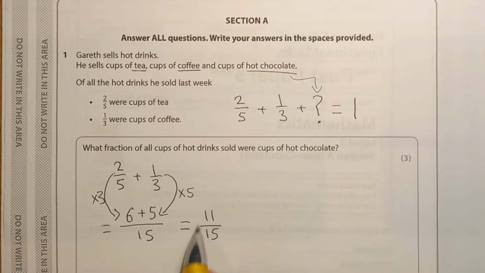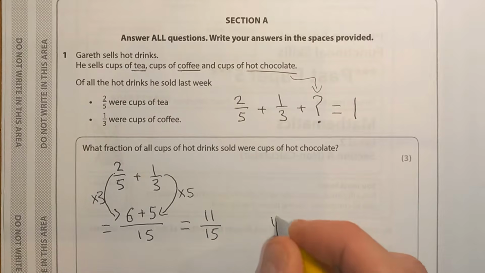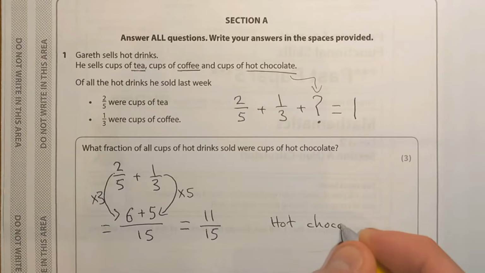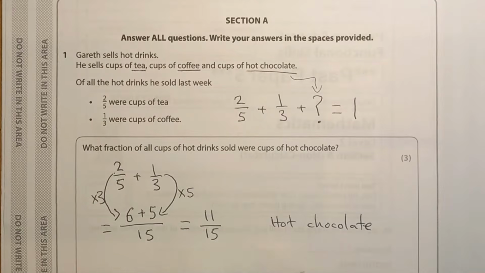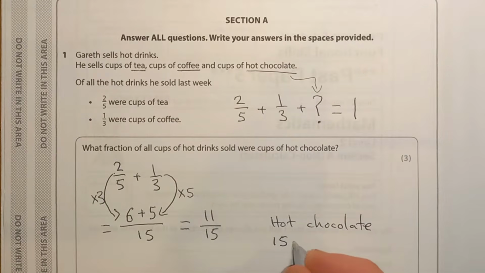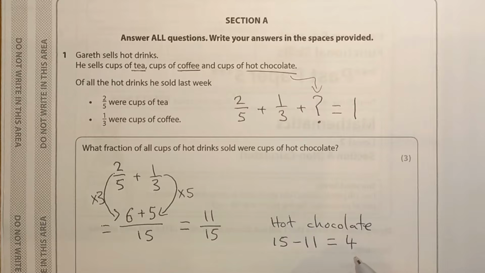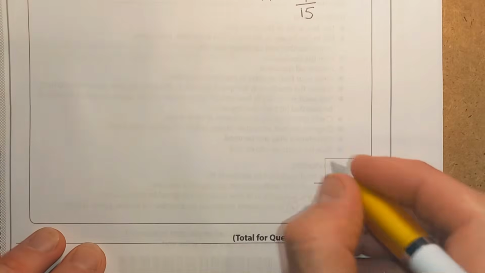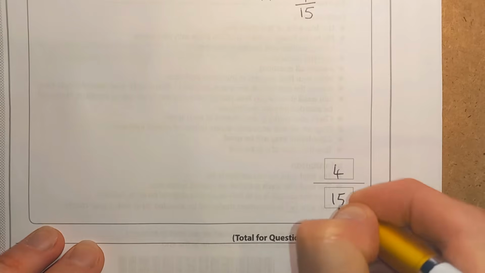So that's the total of tea and coffee. The rest are hot chocolate. Well, if 11/15 are tea and coffee, hot chocolate must be the rest. Well, 15ths, so there's 15 altogether. If we take away the 11, we're going to be left with 4. But it's not just 4, it's going to be 4/15. And so we can put that in the box down here.